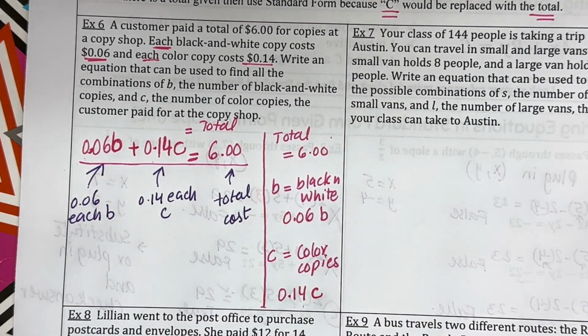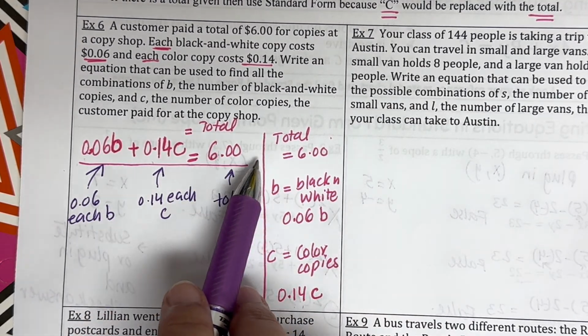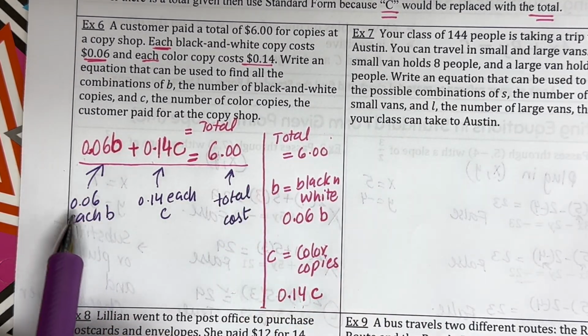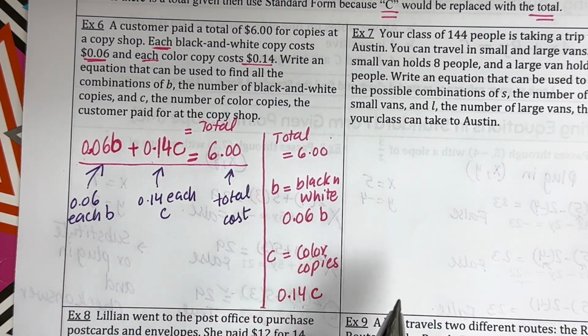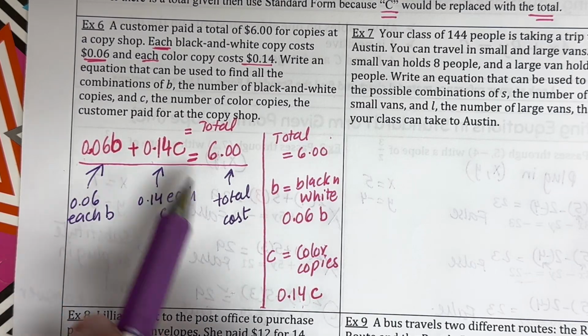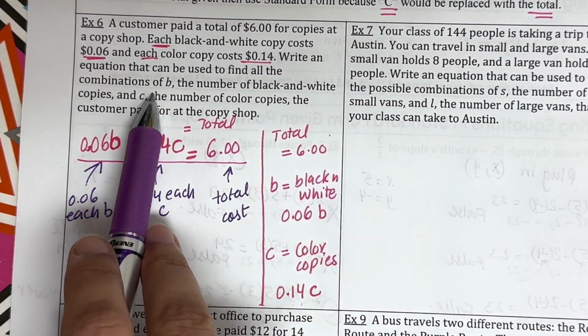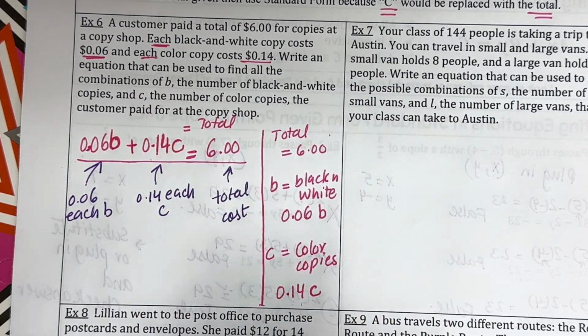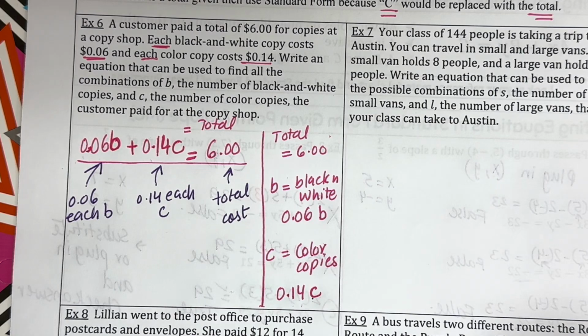So that's exactly how you write your standard equations. First, figure out what the total is, and write it on one side. Whatever the cost of something or whatever it is related to goes on the other side. You use the variables that are given to you. So make sure you read your whole paragraph carefully and then list them out over here so you don't write them wrong.